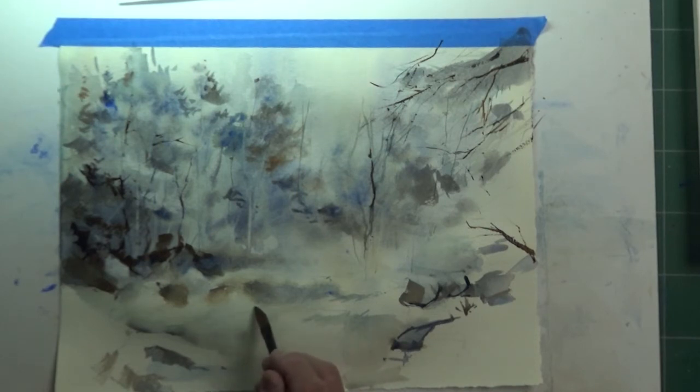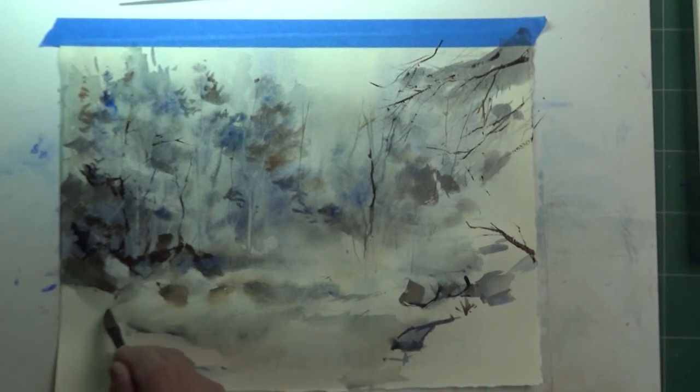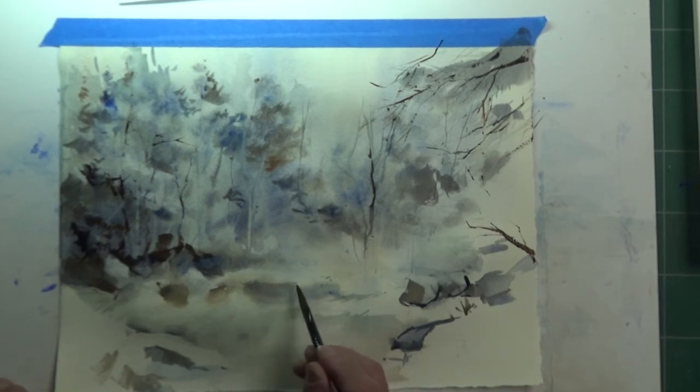I'm not sure if this is actually working out to be what I want. I want this to be water, and it's soft. It's cold, snowy water. You're dealing with a little bit of snow cover here too. Icy water, I guess.